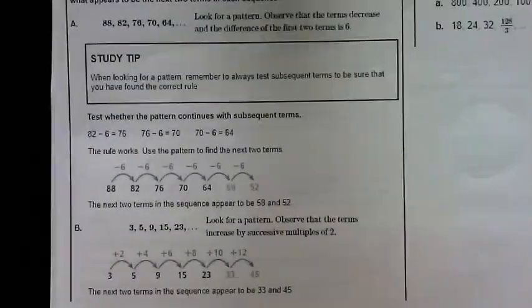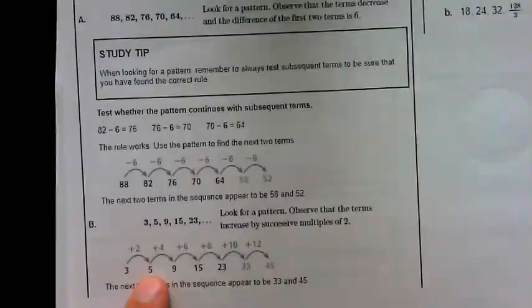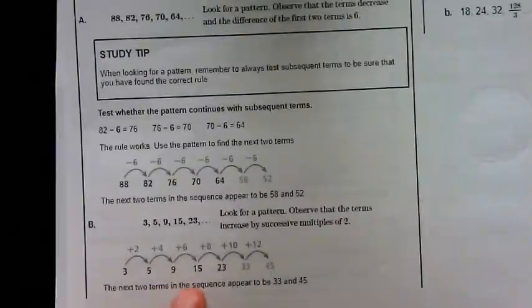For the second one they give us, part B, the next two terms in the sequence appear to be, oh, sorry, I'm reading the top part there. So they give us a new sequence. Look for a pattern. Observe the terms increase by successive multiples of 2. So on here, we have going up by 2, going up by 2, going up by 4, going up by 6, going up by 8, going up by 10. So the number it's going up by is changing each time.